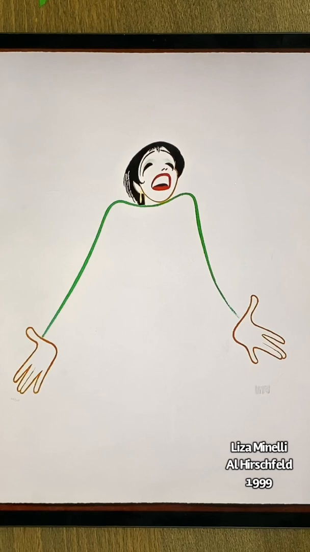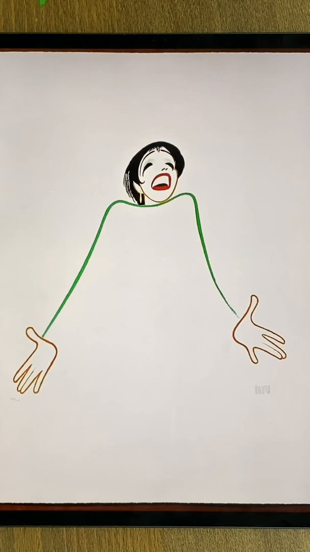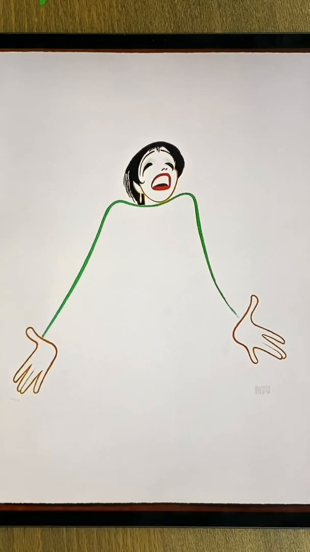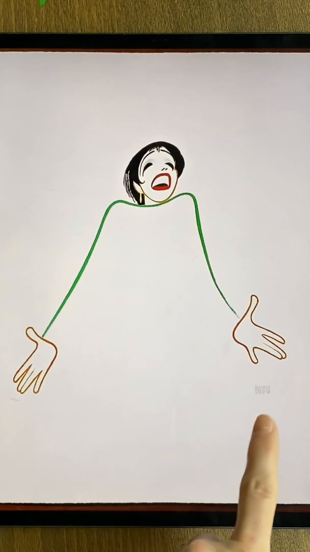And Al Hirschfeld is known for doing very simple line drawings and cartoony drawings, and often very funny. And so this one is kind of a caricature of Liza Minnelli because she's known for kind of this hand expression with her hands out and her big red lips singing. And so it's very, very simple. So you can even do a portrait that is very, very simplified. And it's very expressive. The movement in there is very expressive. And he's a fun one to look at. If you like caricatures, that's Hirschfeld.